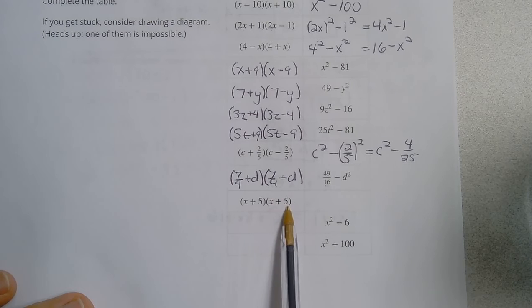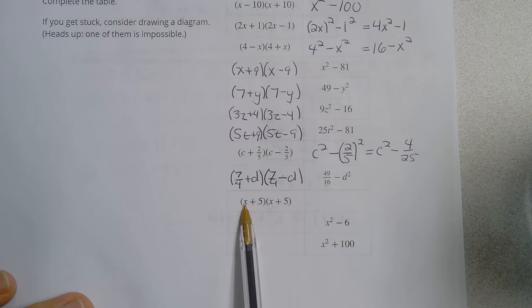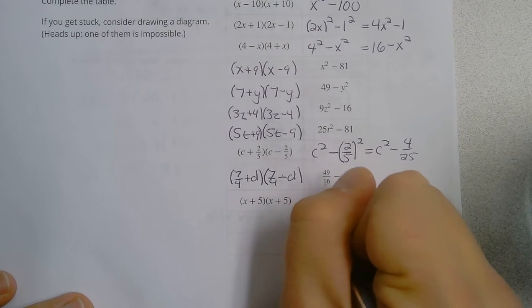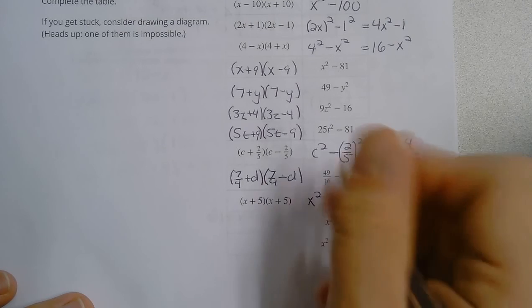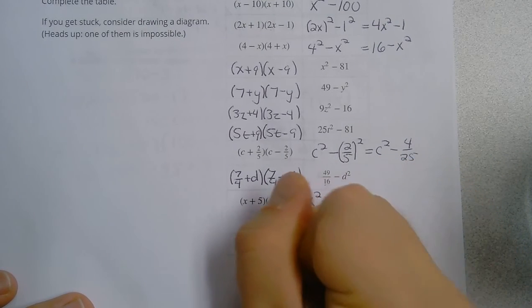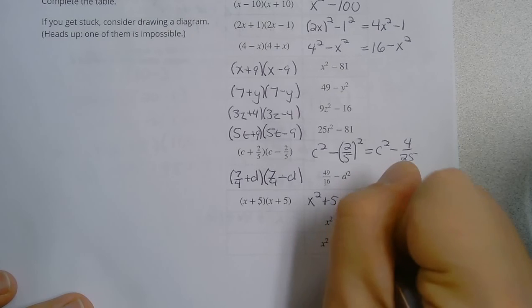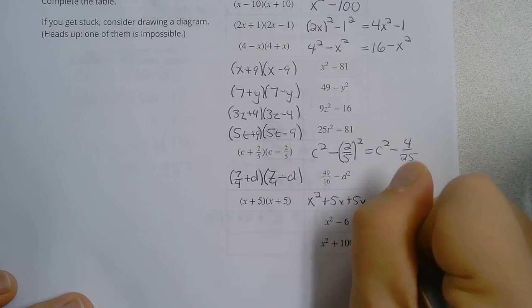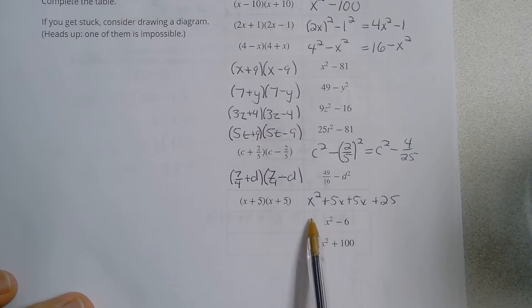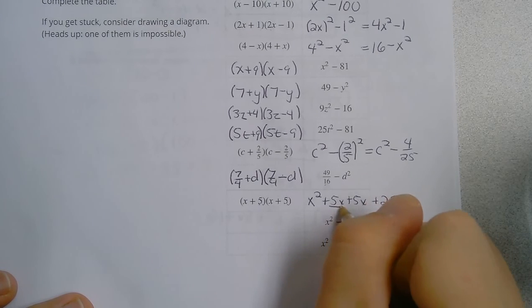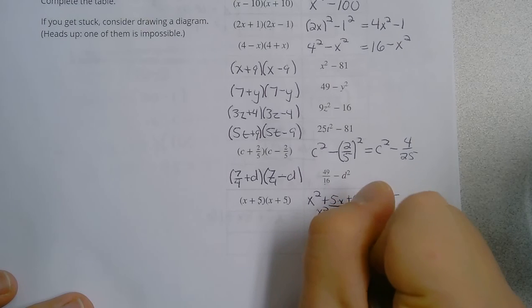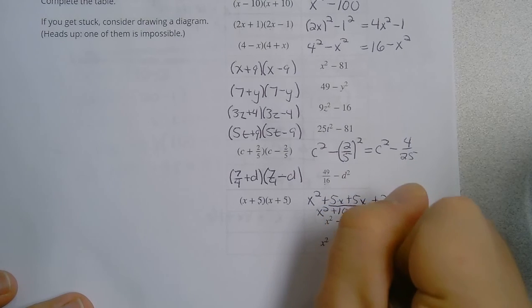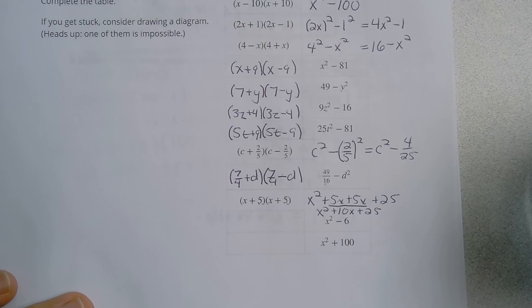For x plus 5 squared, it looks like I would have x times x is x squared. x times 5 would be 5x. So plus 5x. And then plus another 5x. And then plus 5 times 5 is plus 25. I'm going to simplify that underneath it and combine my like terms. 5x plus 5x is 10x. So x squared plus 10x plus 25.